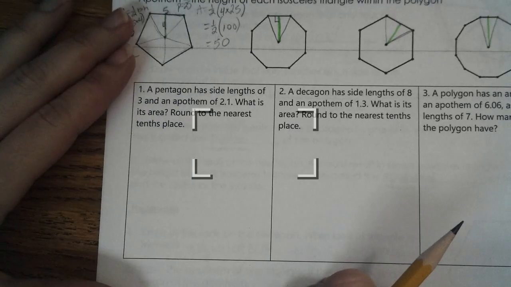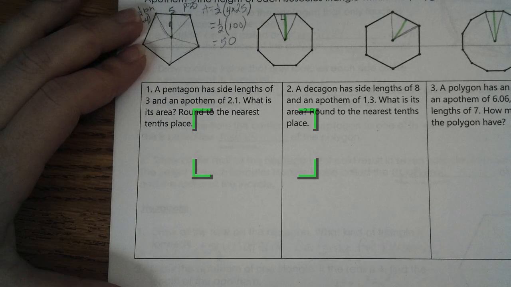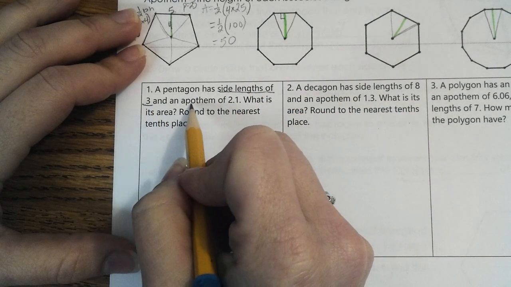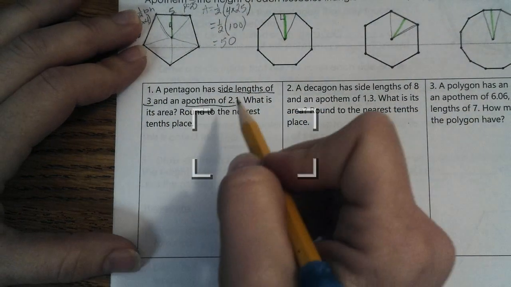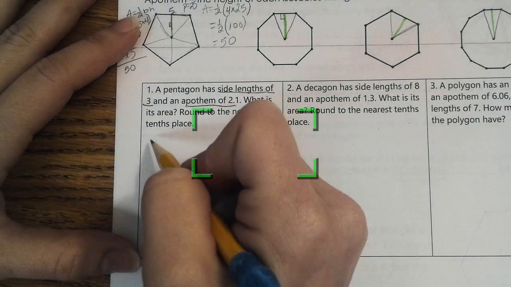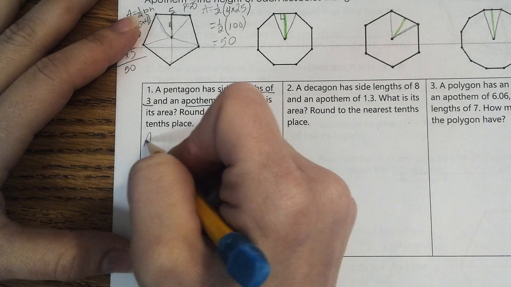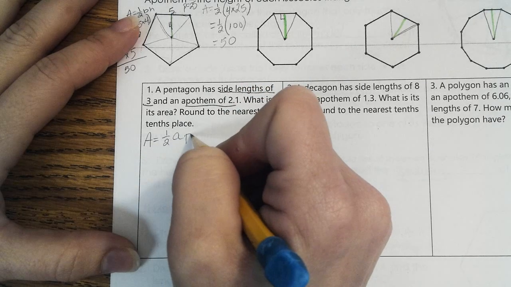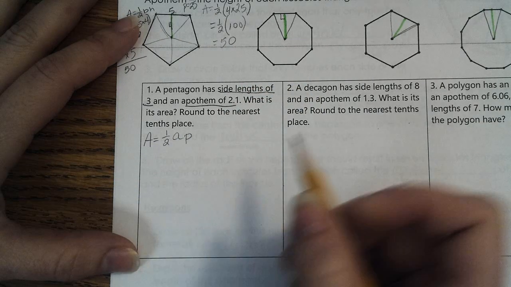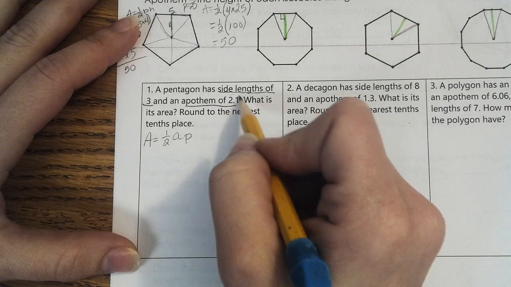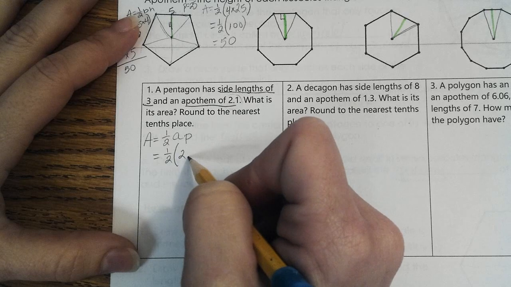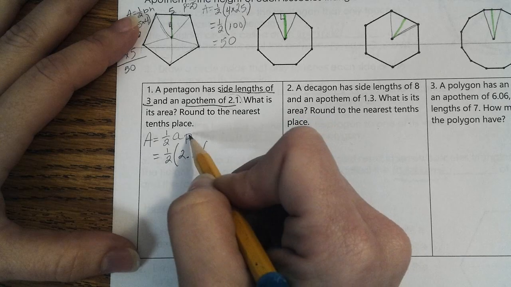Okay, so let's do some practice problems with this. A pentagon has side lengths of 3 and an apothem of 2.1. What is its area? So the area is 1/2 times the apothem times the perimeter. It tells us the apothem is 2.1, so plug that in, times 2.1. And then we need to find the perimeter.